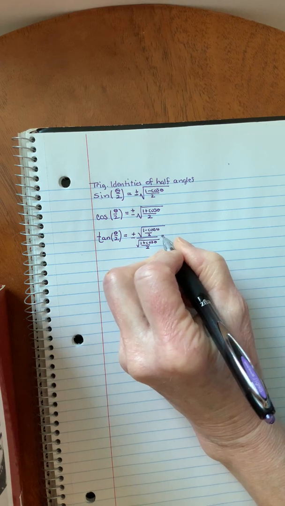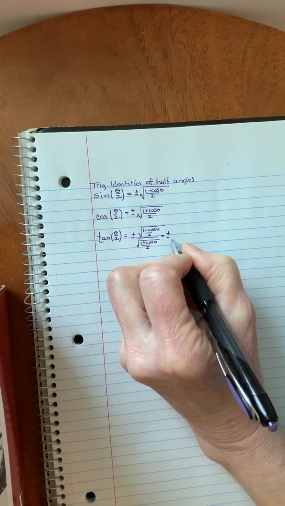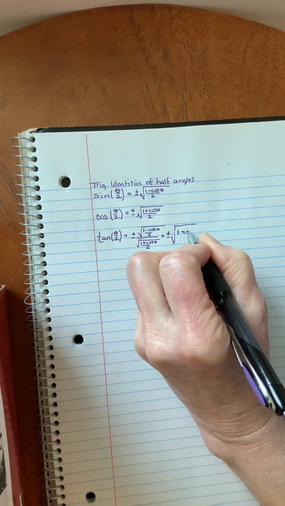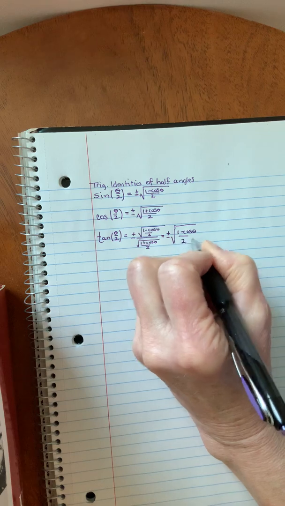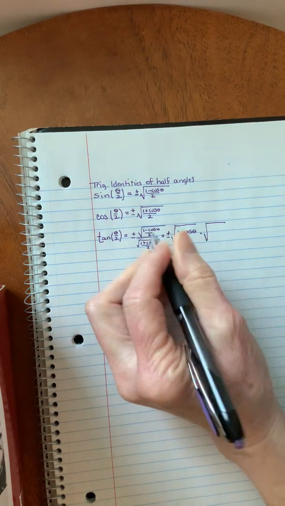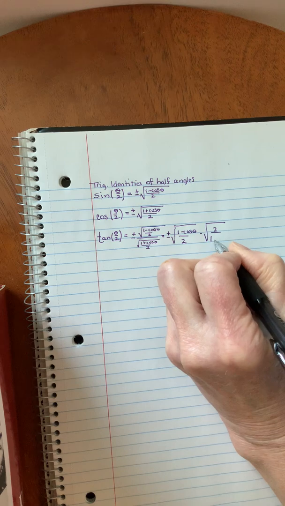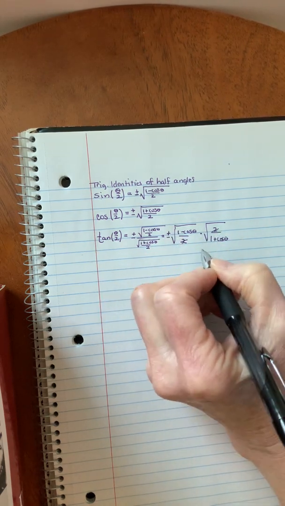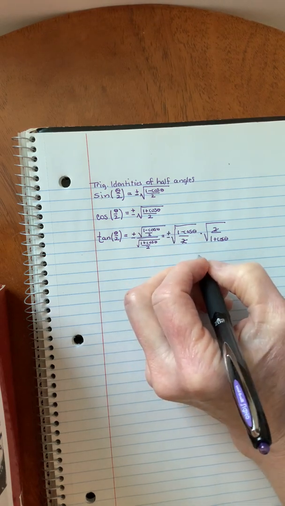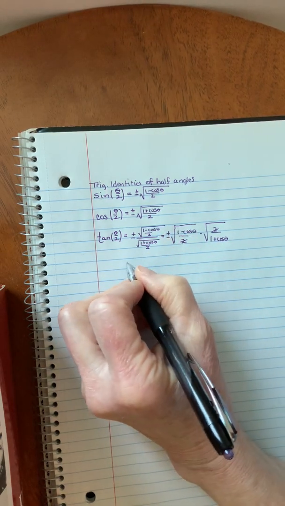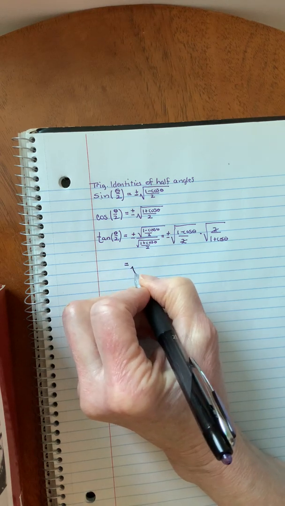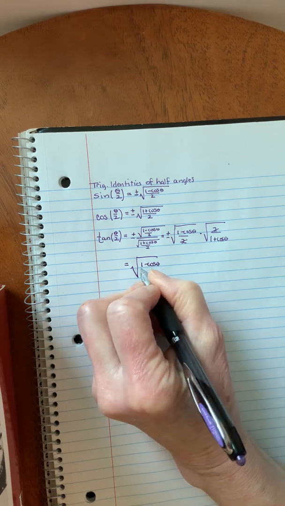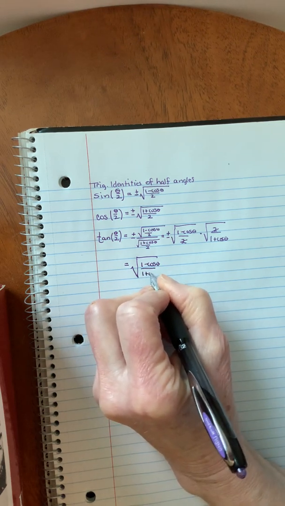Well, if we take the reciprocal and multiply, we get plus or minus the square root of, this is 1 minus the cosine of theta all over 2, and then this one is the reciprocal here, 2 over 1 plus the cosine of theta. So these 2s cancel because they're both under square roots, and you can put them all under the same square root, which is not usually appropriate because it's not rational, but sometimes people do this. 1 minus the cosine of theta over 1 plus the cosine of theta.